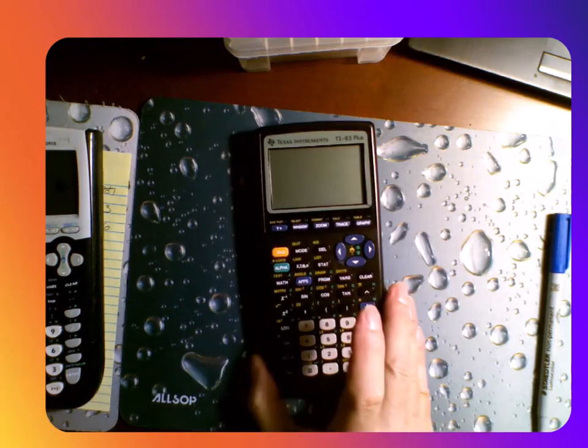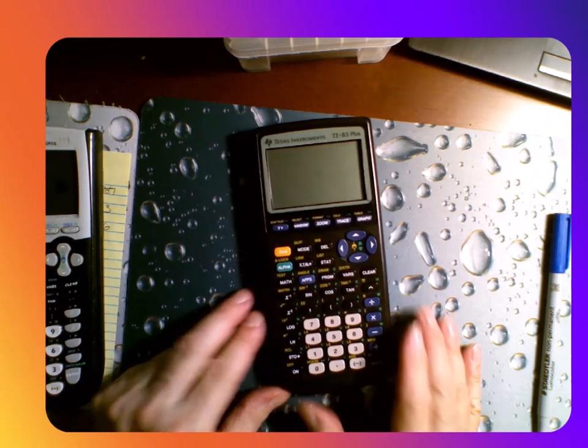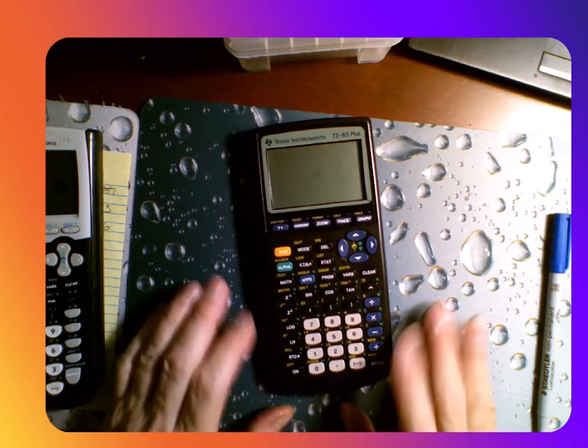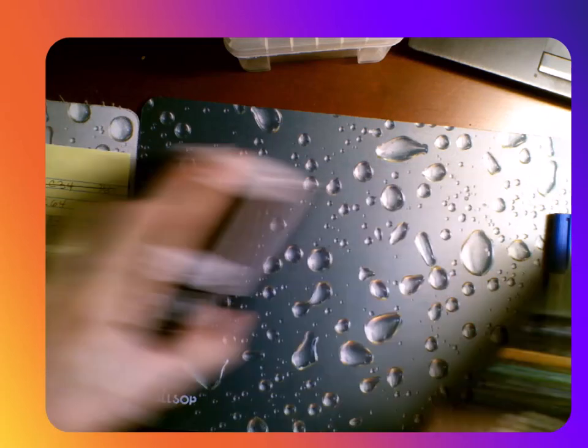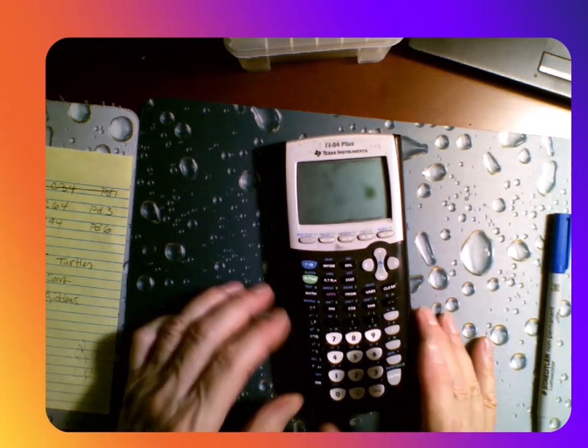All right, here is the TI-83, and there's a feature that's missing from this calculator that is actually on the TI-84.